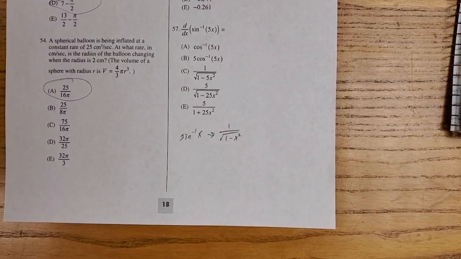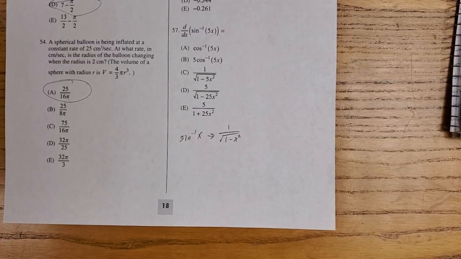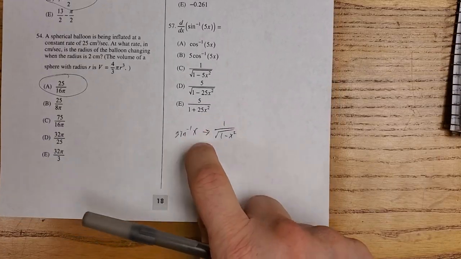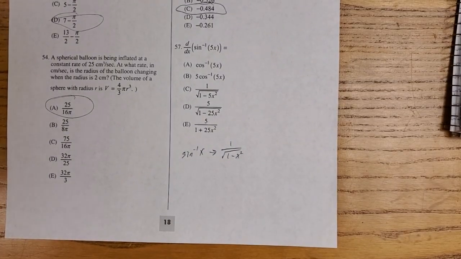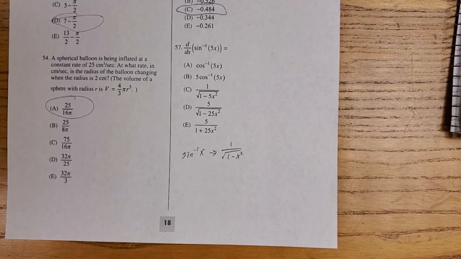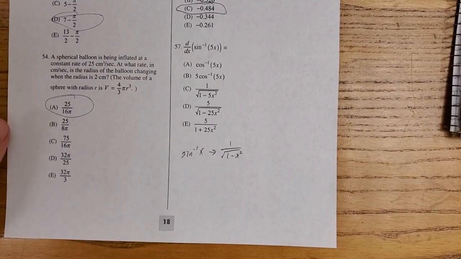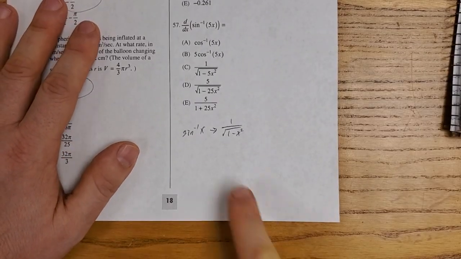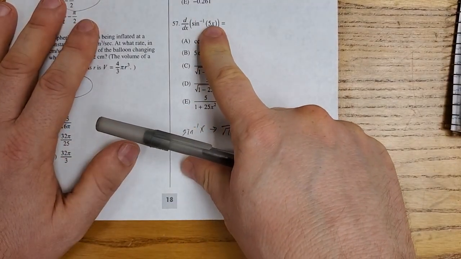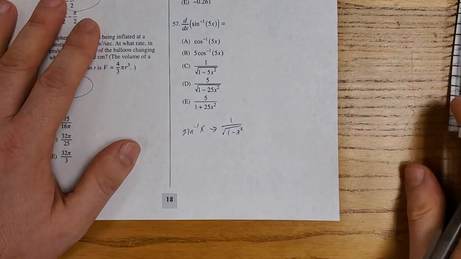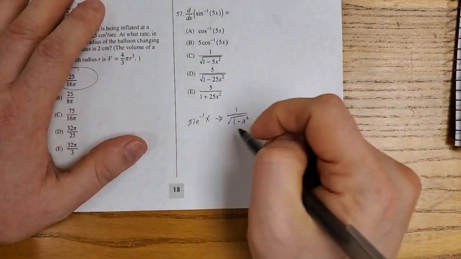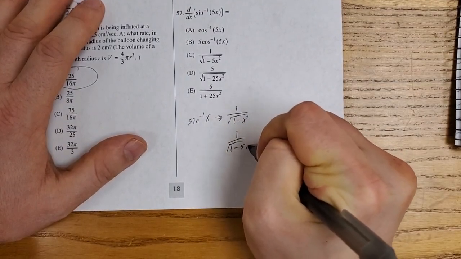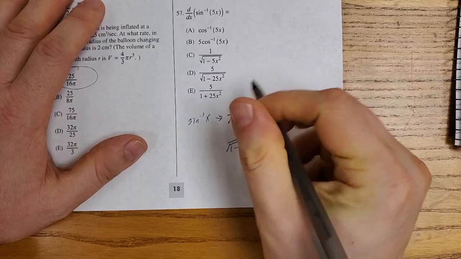Memorize everything else that you need to know first. Memorize the chain rule, the product rule, the quotient rule. If you have extra time to memorize things, then maybe memorize the derivatives of the inverse trig functions. But knowing that, let's just finish going through with it, because that's the 5x. So it would be the 5x in there.